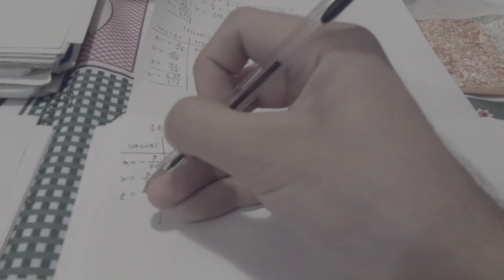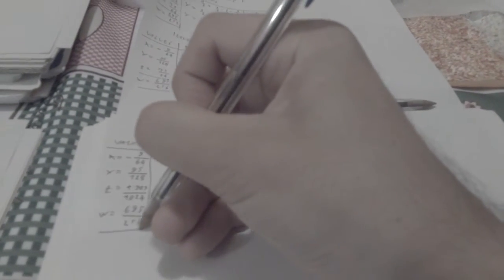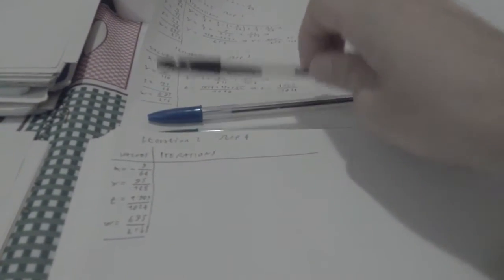Y is actually equal to 95 over 128. Z is equal to, well, we just found z, so it is 1909 over 1024. And finally w, it was 695 over 256 the last time we were looking for it, and we are just underlining the w because it's the only one we're looking for right now. So let's get the equation.